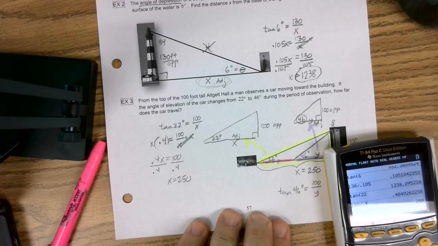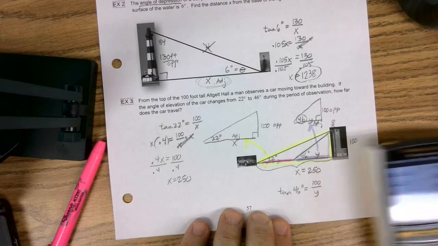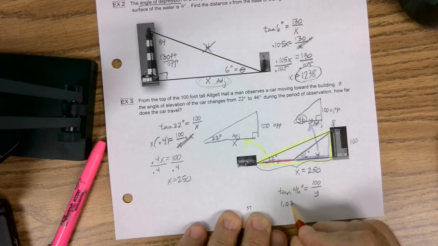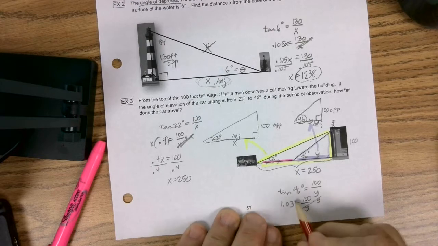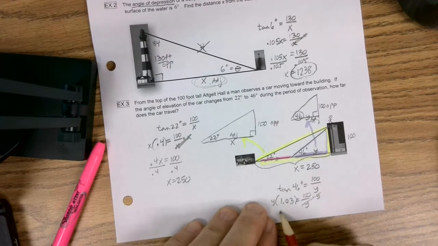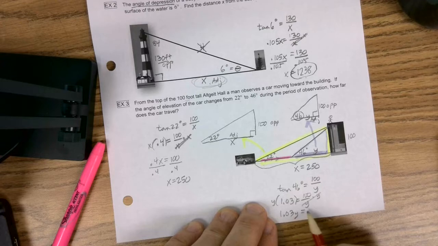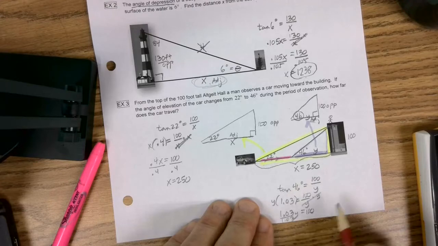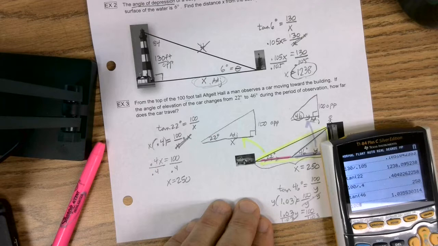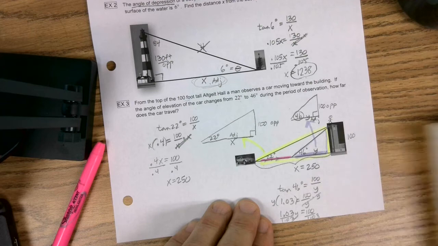I'm going to look up tangent of 46 degrees. Tangent of 46, 1.03. So 1.03 equals 100 over y, multiplied by y, multiplied by y. So I get 1.03y equals 100. So I got to divide by 1.03, divide by 1.03. So 100 divided by 1.03, 97.08. We'll just call it 97.